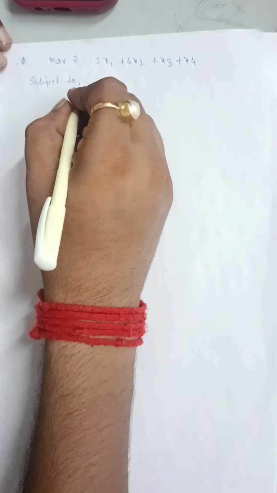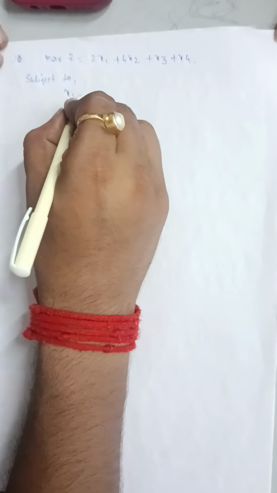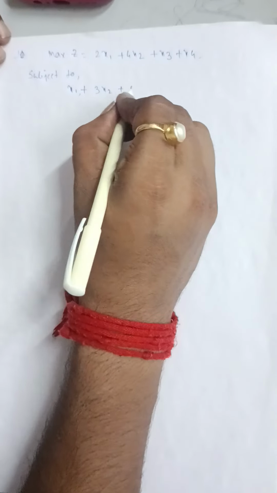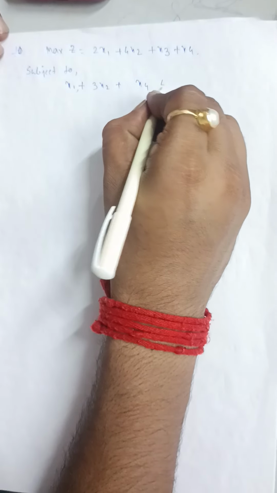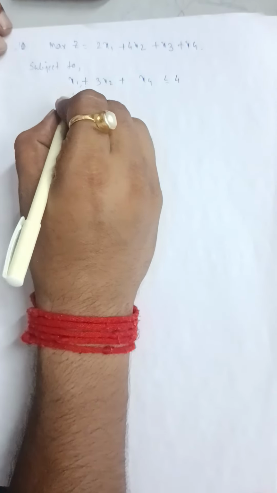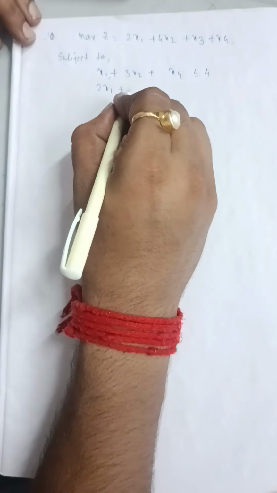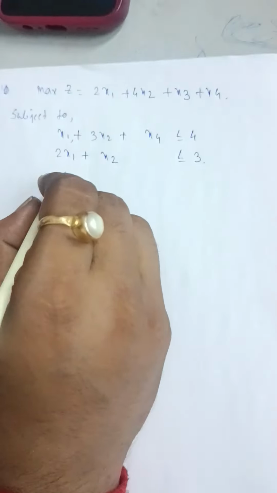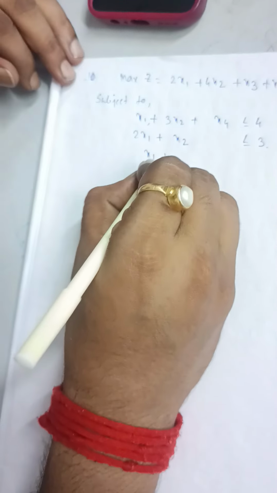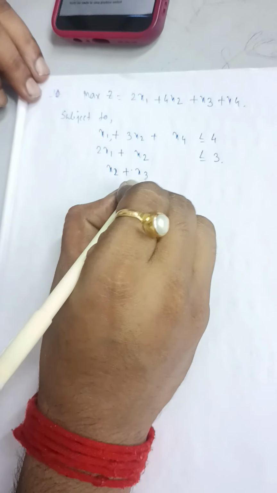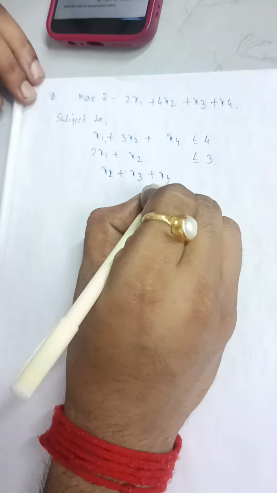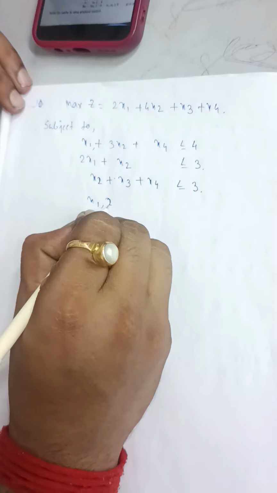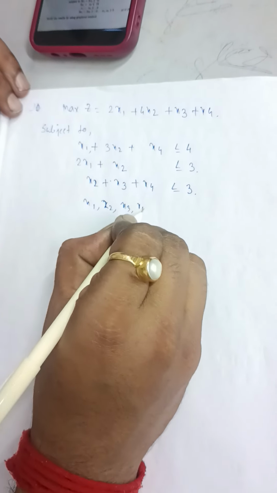Subject to x1 plus 3x2 plus x4 less than or equal to 4, 2x1 plus x2 less than or equal to 3, x2 plus x3 plus x4 less than or equal to 3, and x1, x2, x3, x4 greater than or equal to 0.